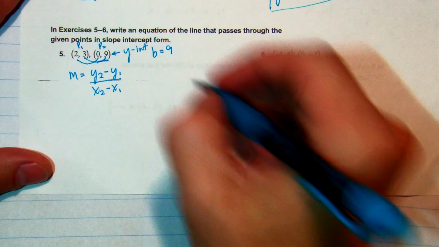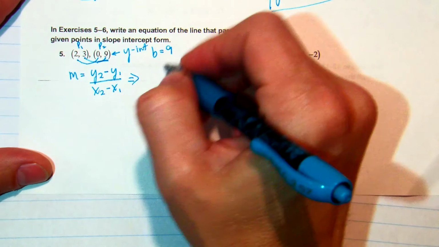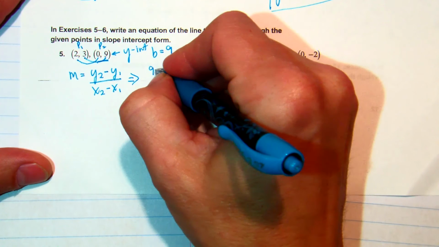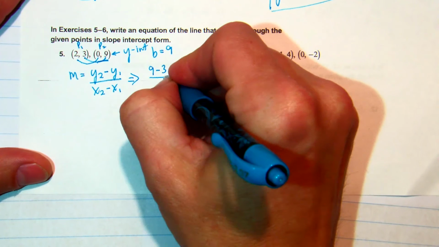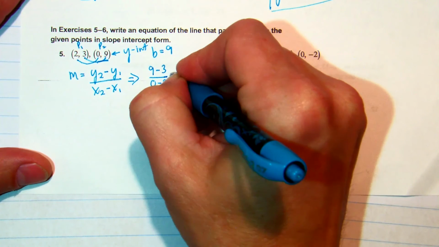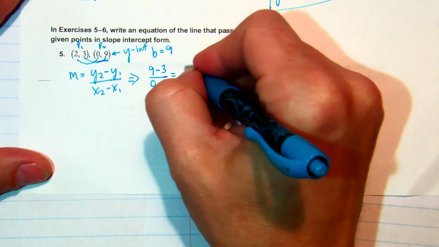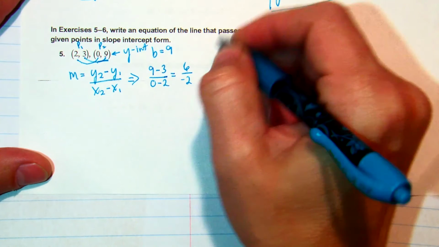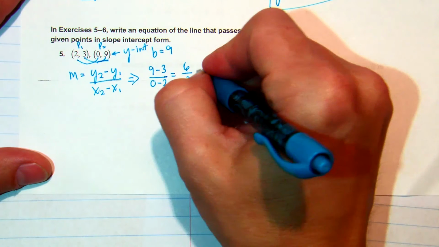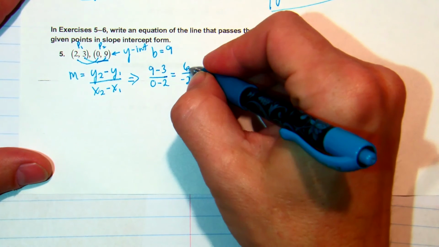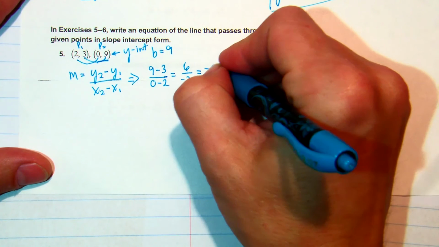So this will lead us to 9 minus 3 all over 0 minus 2, which then gives us 6 over negative 2. And when we simplify that, dividing by 2, we'll get 3, and the negative makes this a negative 3.